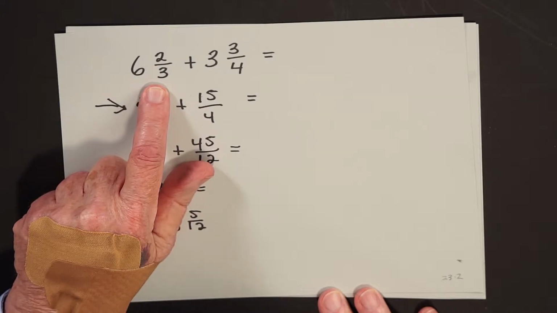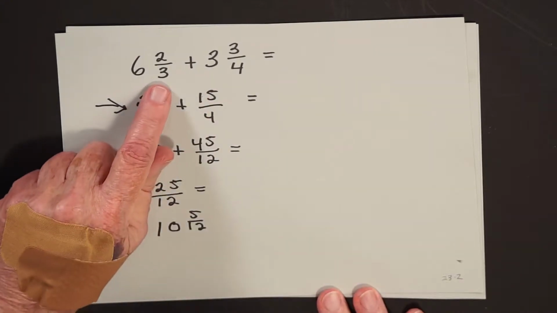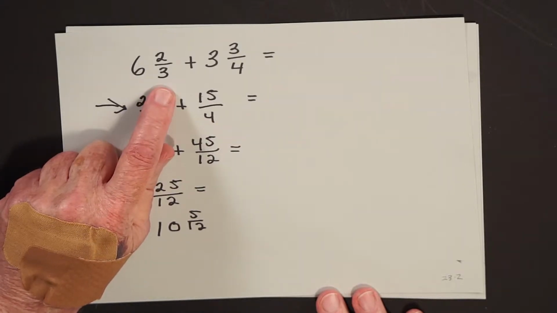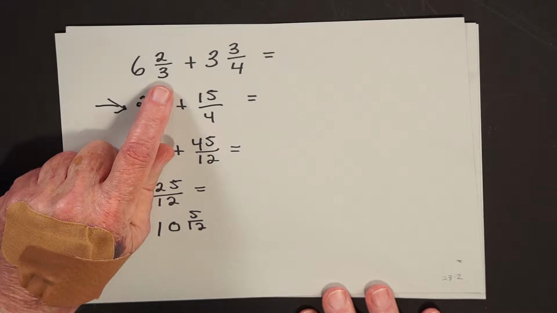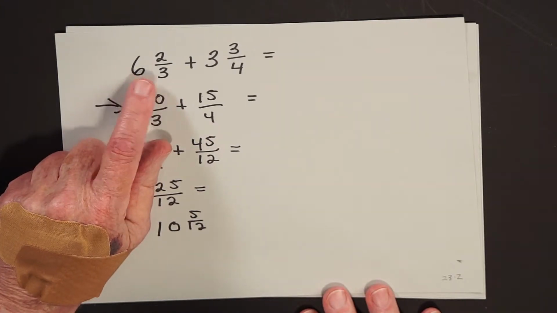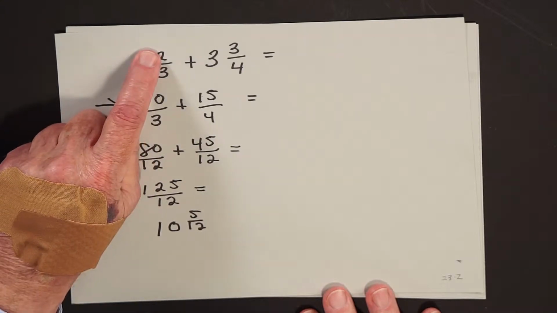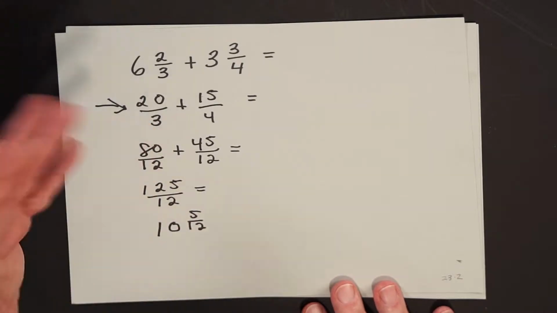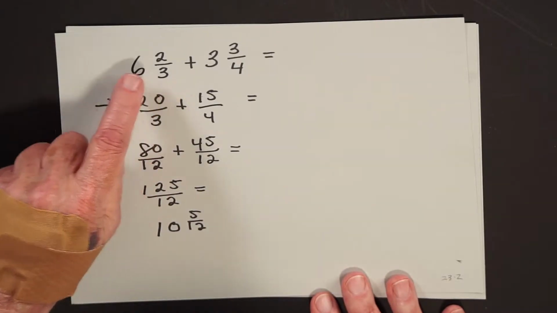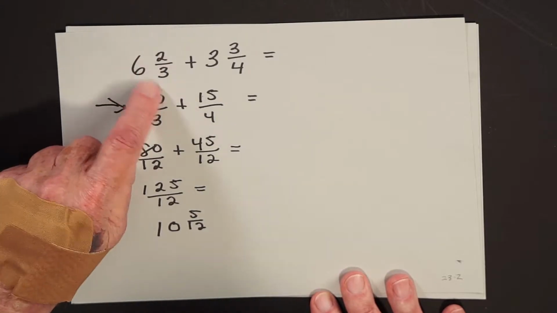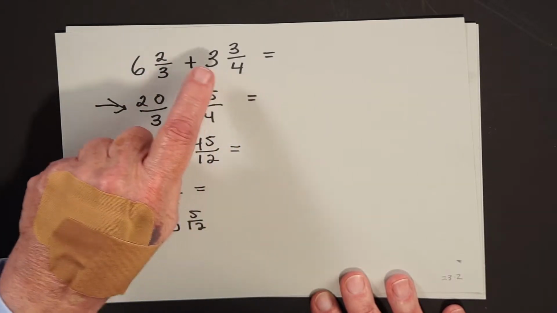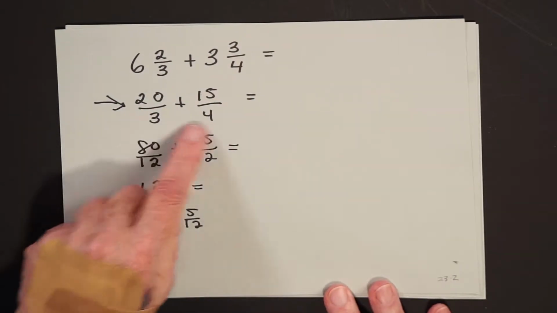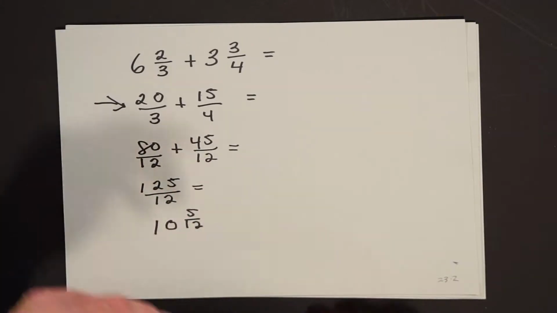Suppose I want to add 6 2/3 plus 3 3/4. In my mind, the 3 tells me I'm thinking of a cornbread that's sliced into 3 equally sized pieces. So if there are 3 pieces per cornbread, 6 cornbreads will be 18 pieces, plus 2 more of them. So it's 20 of what it takes 3 of to make a cornbread. I don't even have to know that. What do I do mechanically here? 3 times 6 is 18. 18 plus 2 is 20 over 3. 4 times 3 is 12, plus 3 is 15 over 4. And now I've translated this, even if I have no idea why this works.